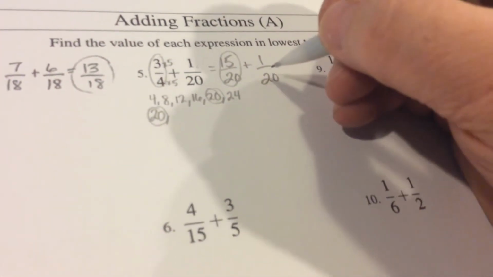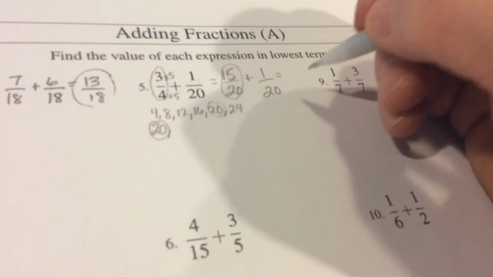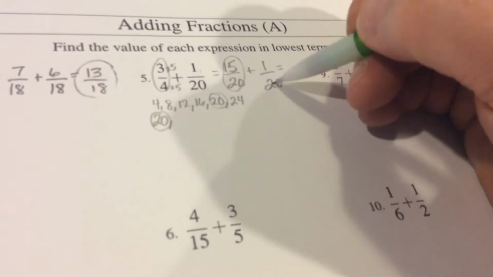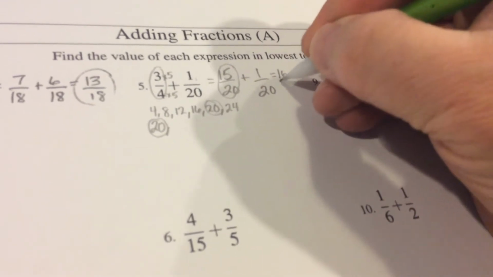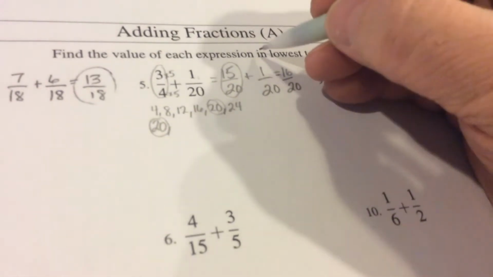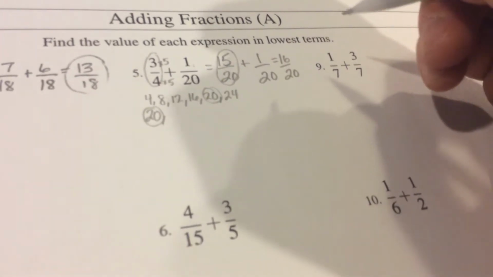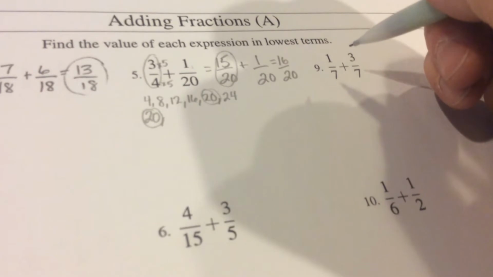So these two fractions, 3/4 and 15/20, are equal. So now we have a common denominator, and we can add them together. 15/20 plus 1/20 is 16/20. Now, it says in lowest terms. Try to do that if you can, so you can get in a habit of doing that.